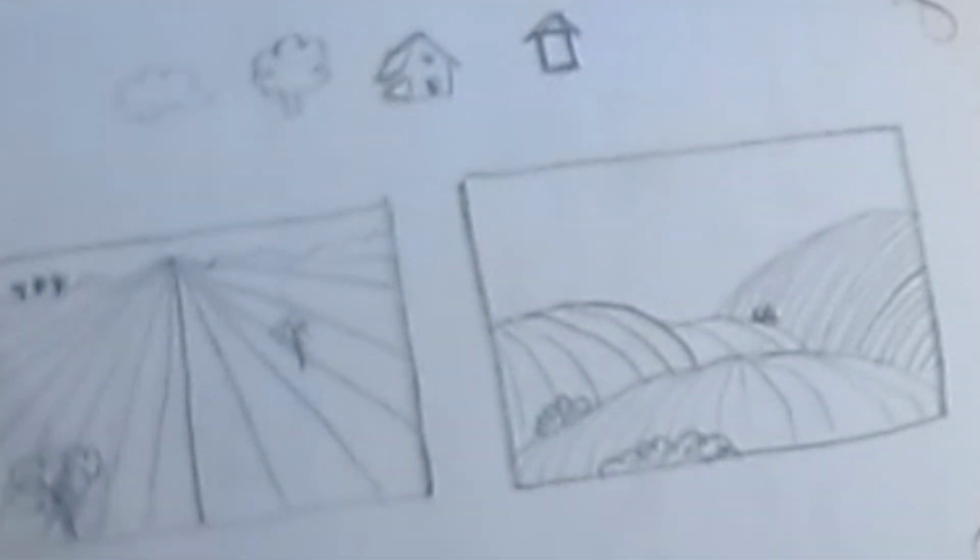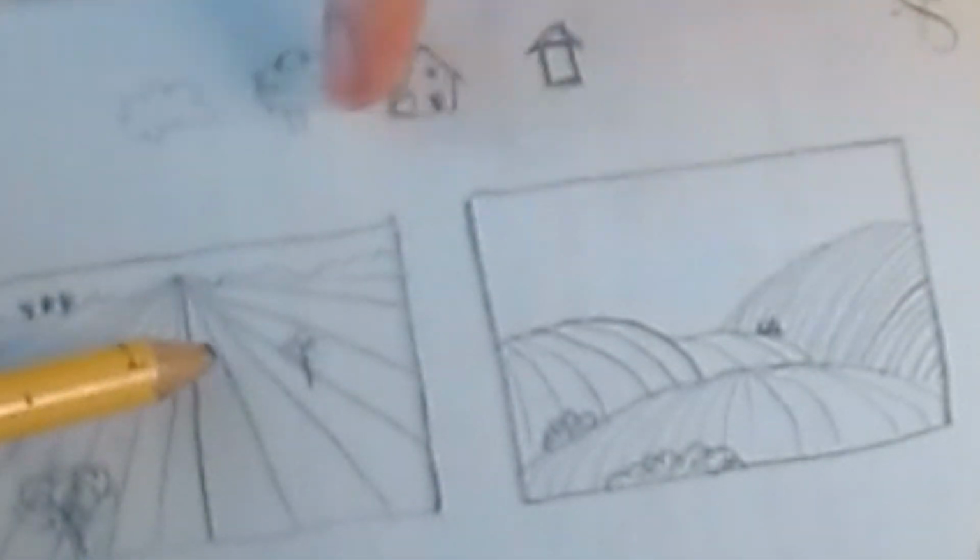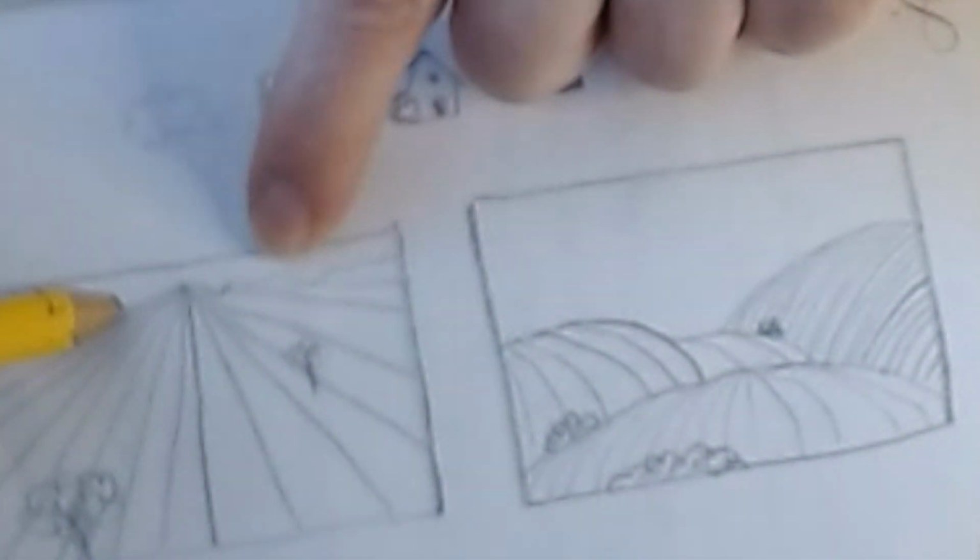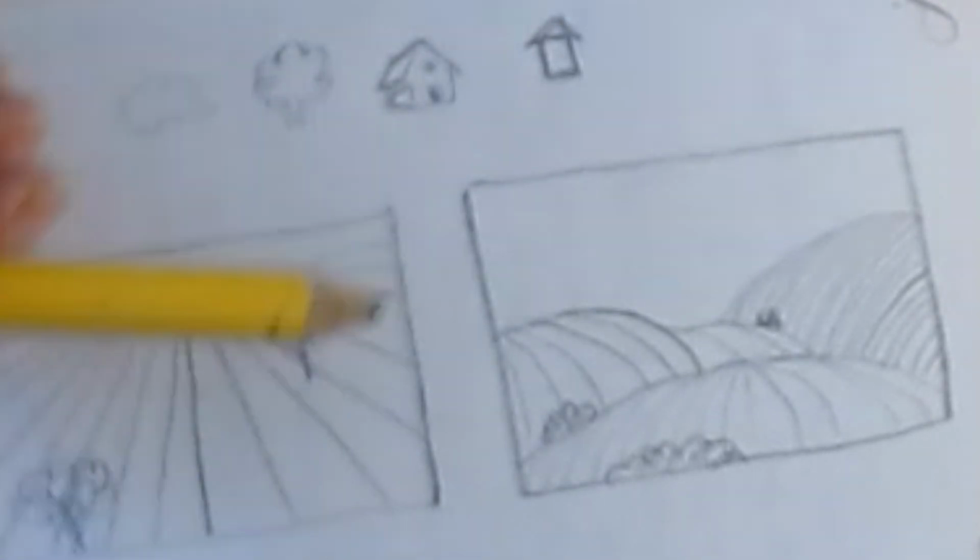Take a look at your skies. We are going to practice drawing clouds that look closer and further away. So if you have a small sky, don't worry about it. You don't need a cloud.